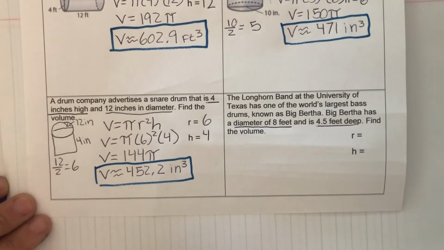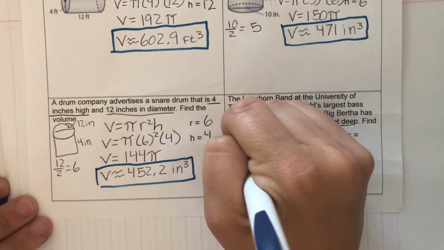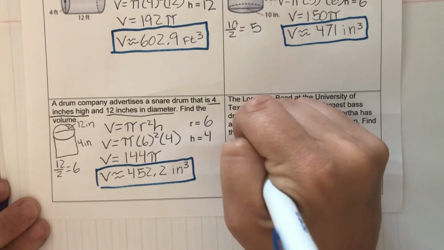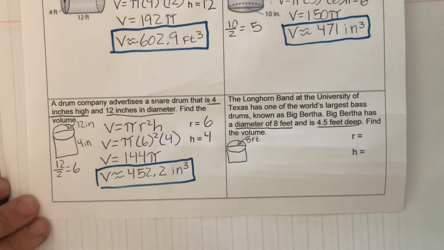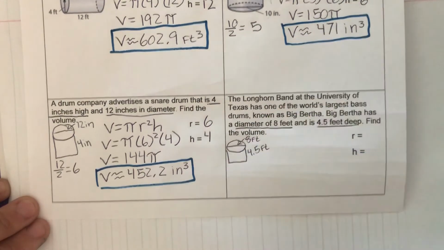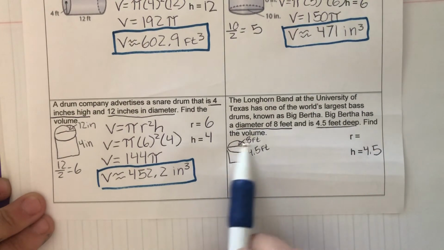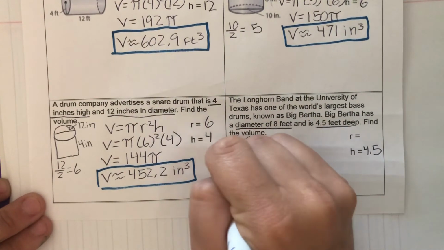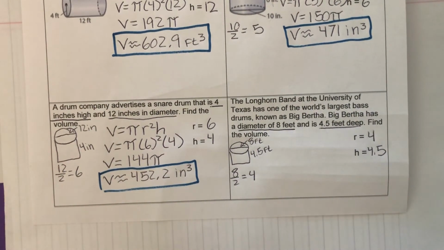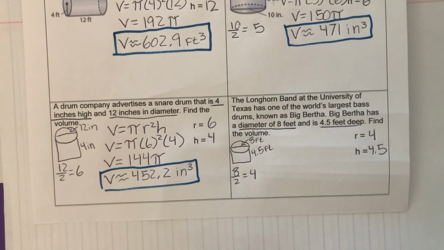Find the volume. So again, I'm just going to draw a quick little visual. Label those parts. It said diameter, so I know that line is going all the way across to the other side. It's 8 feet. And the depth of this drum, so our height, is 4.5 feet. Fill in my information over here. I need to divide my diameter by 2 to find the radius. The most common mistake is using 8 for the radius when 8 is not your radius. 4 is the radius.